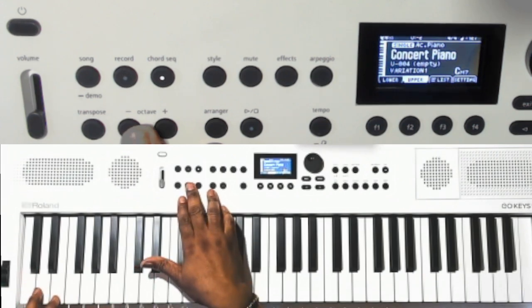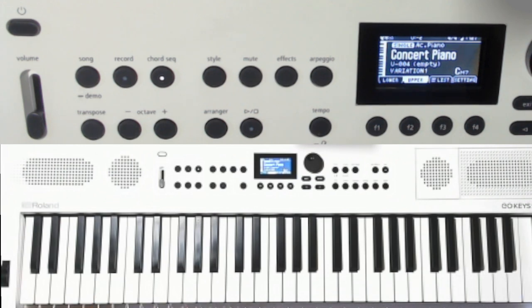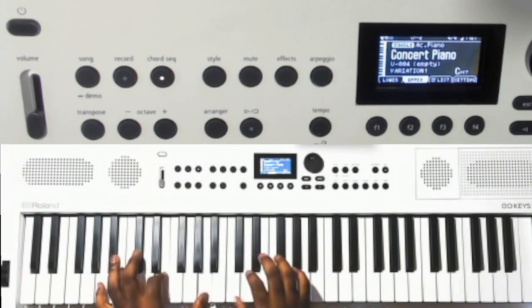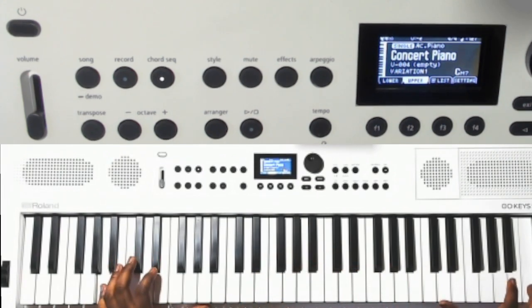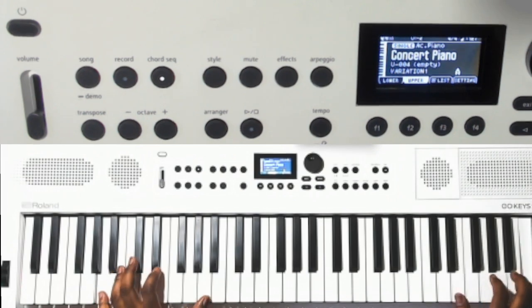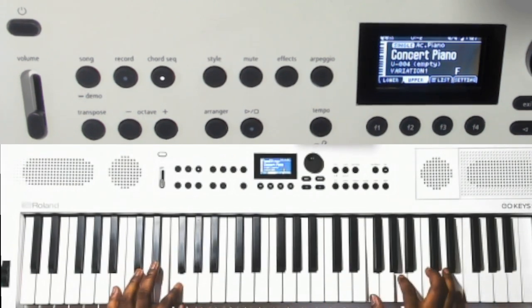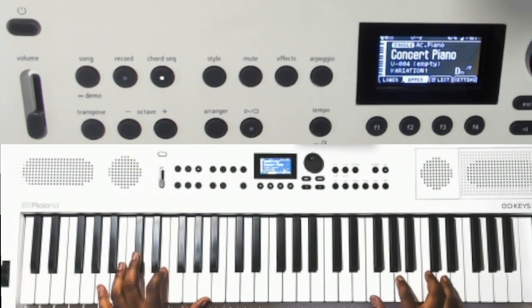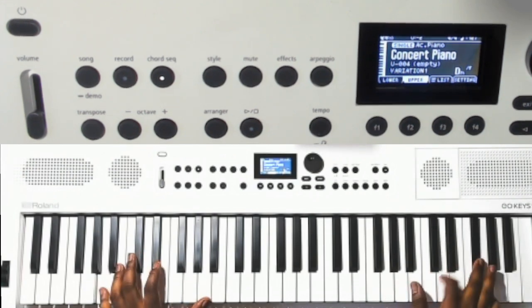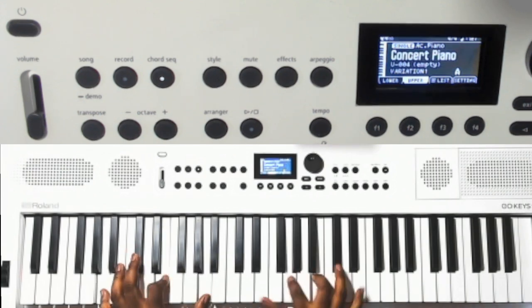Now that's way beyond where you can go. It actually should end here. That's the lowest note you get on the keyboard. Watch this, very quick.